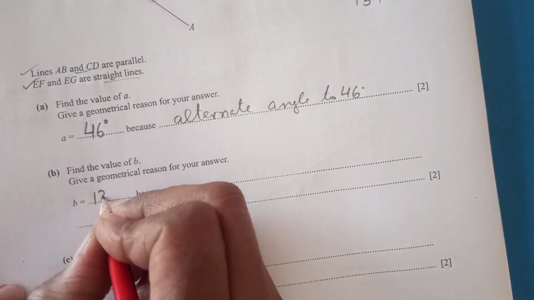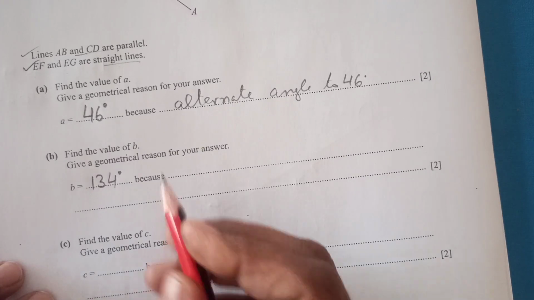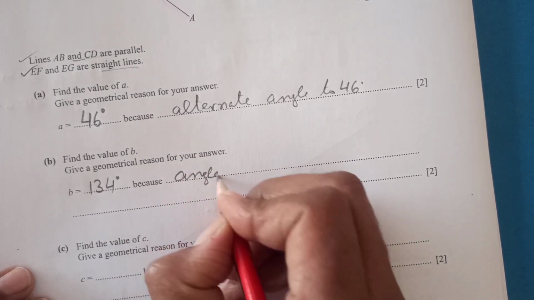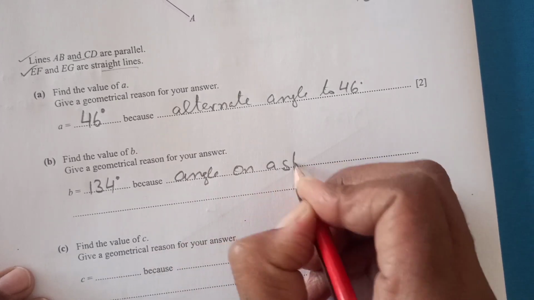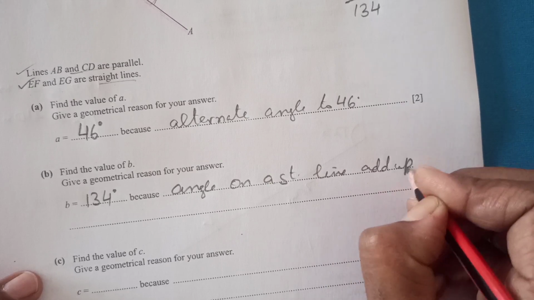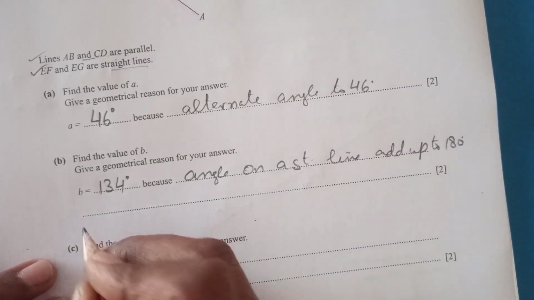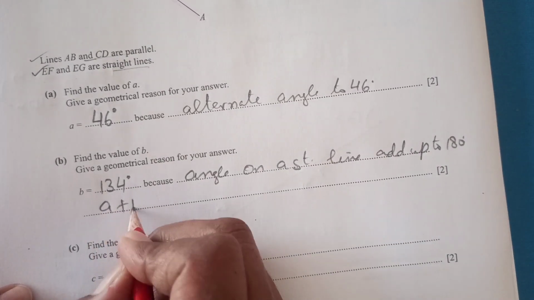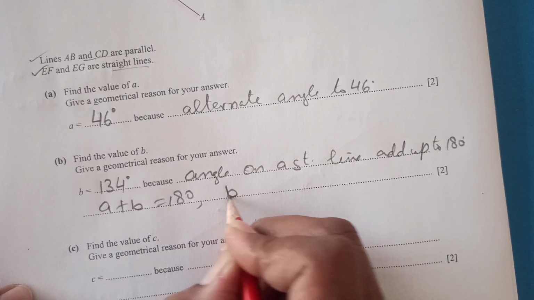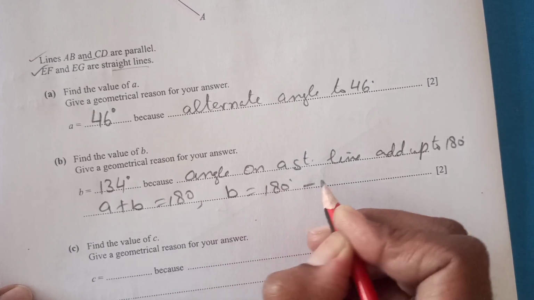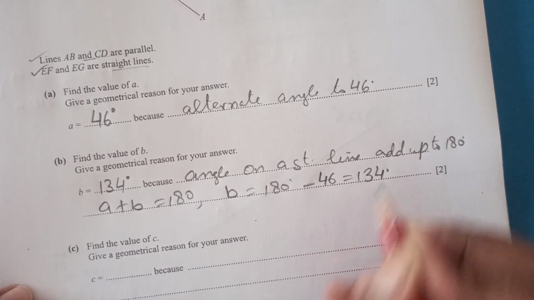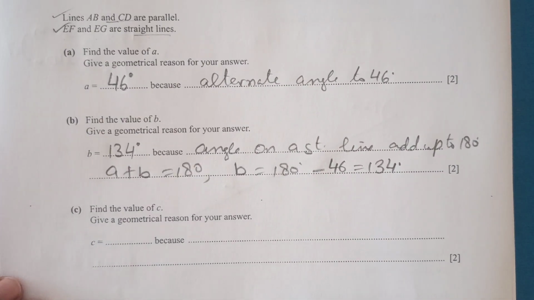So angle B is 134 degrees because angles on a straight line add up to 180. So A plus B is 180. So from there we have B equals 180 minus 46, which is 134, right? So this is how you can explain the reason, right?